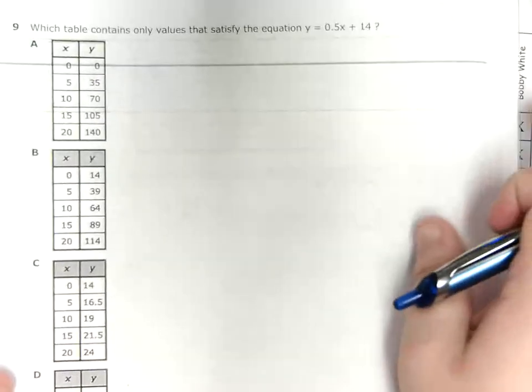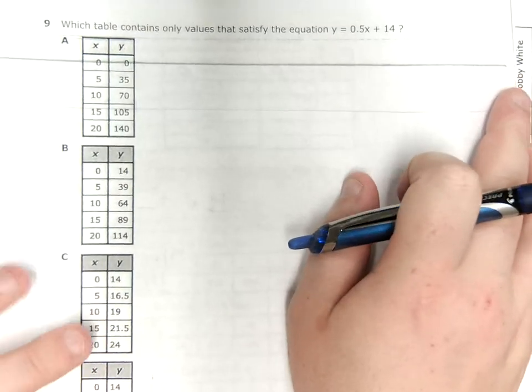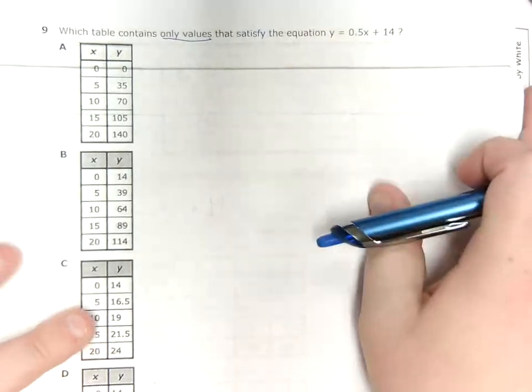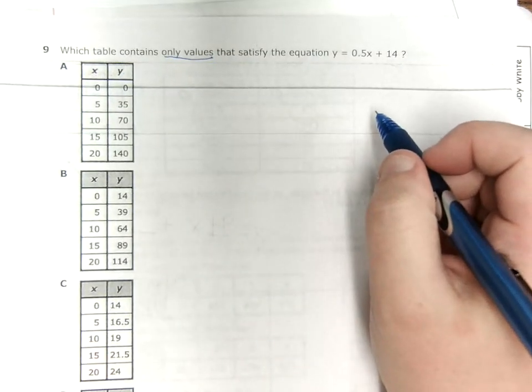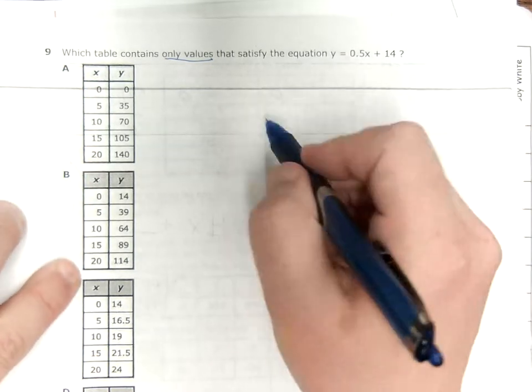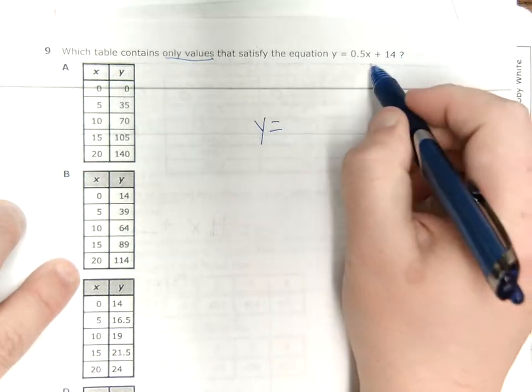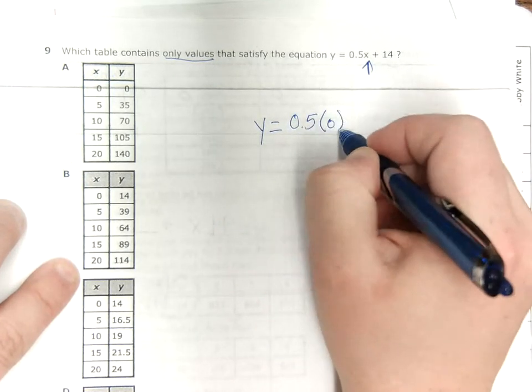Okay, next one. We're almost done. Number 9. Sorry, guys. Which table contains only values that satisfy the equation 0.5x plus 14? The easiest way is just to take 0, 5, 10, 15, and 20 and plug them into the x. So y equals 0.5 times 0 plus 14.